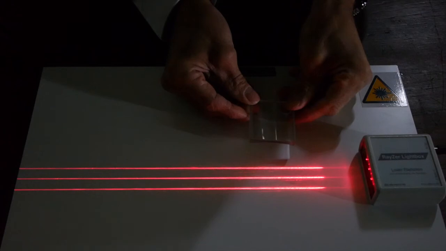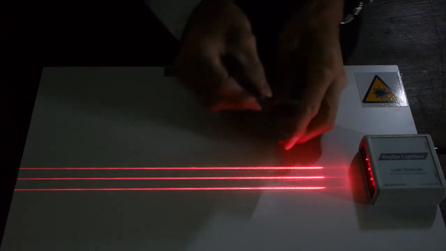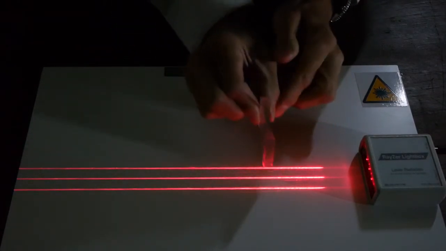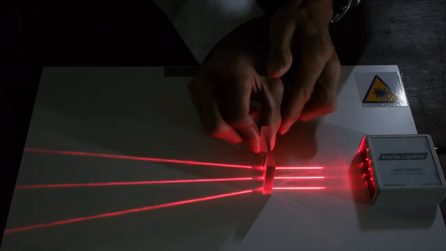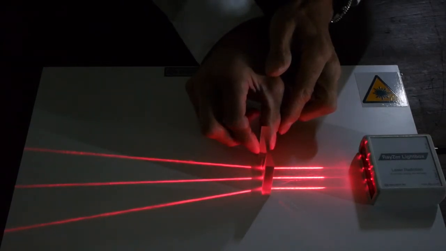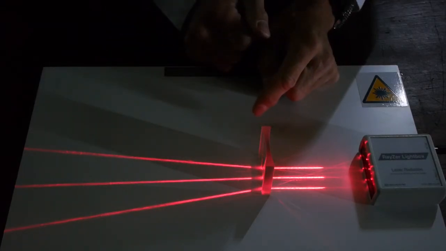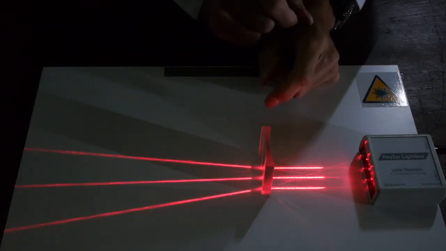So now let's do the experiment with a concave lens, and this is a biconcave. It's curved inwards on both sides. So I'll put that in front of the rays, and what you'll notice here is that the rays diverge. They spread outwards with a concave lens.